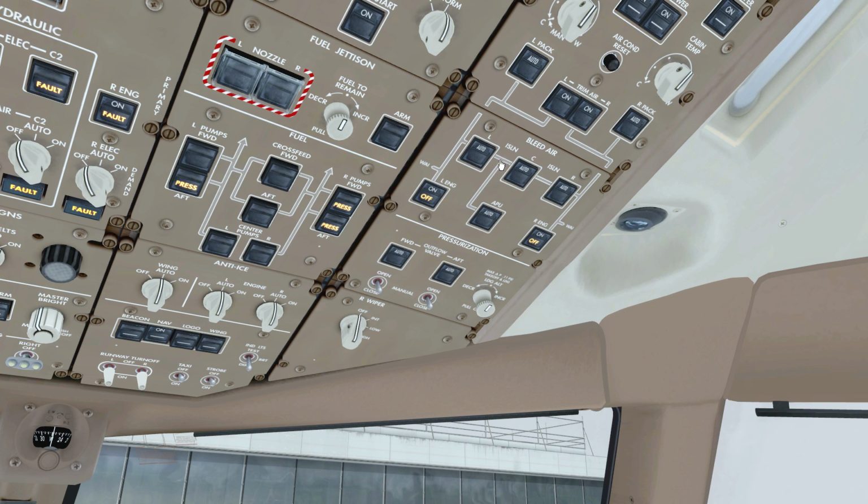The isolation switches are on auto. Depending on the phase of flight and the procedures, for example the engine start procedure, the aircraft will regulate the bleed air system automatically. So in this case, the APU is now supplying bleed air through the PAX like this.